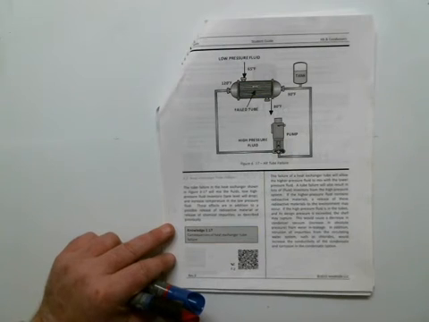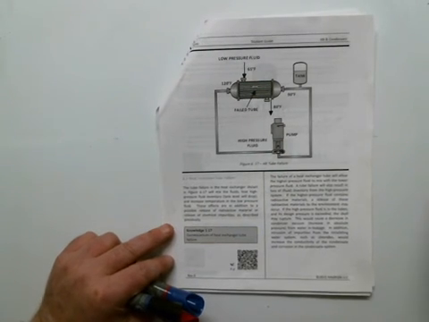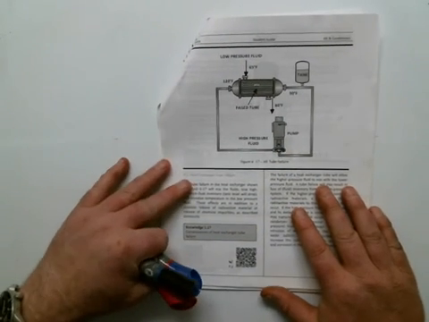So we'll get to the questions here in the exam bank and see if we can apply these equations and apply some of this knowledge and answer these questions.